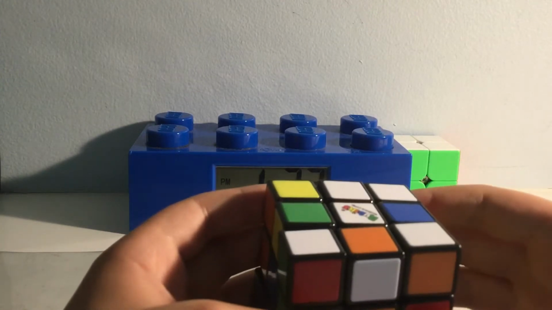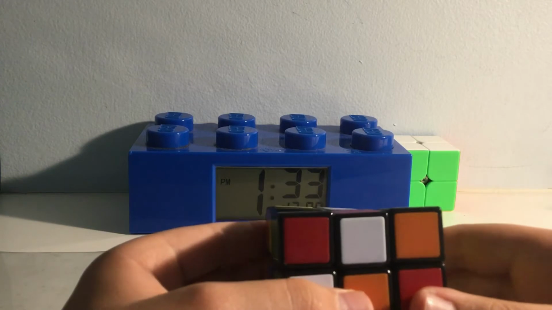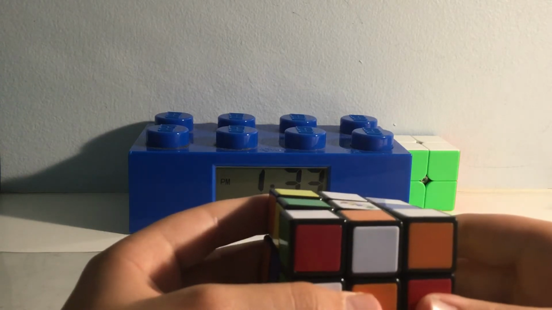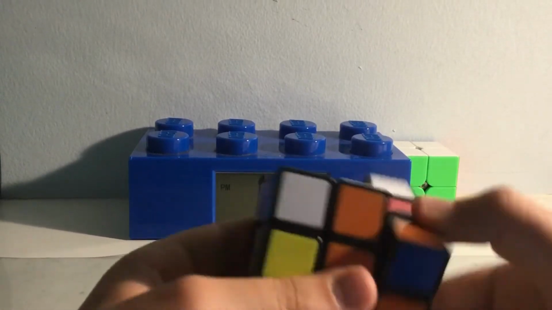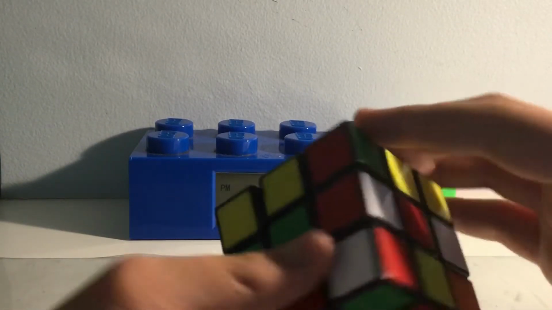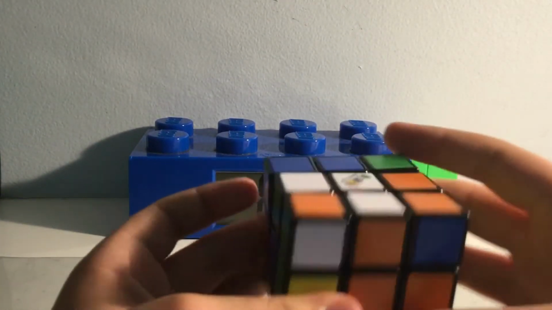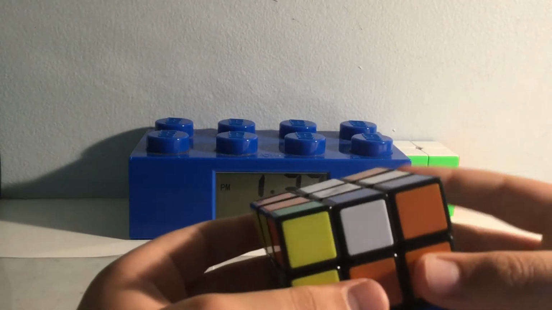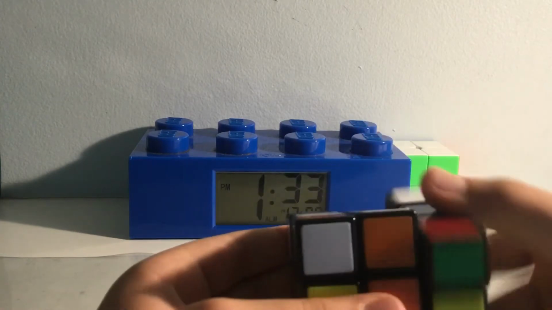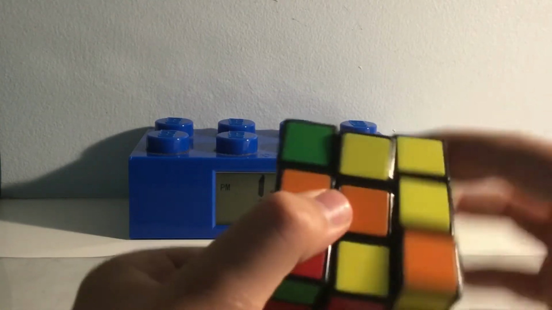If you see a letter plus an apostrophe next to it, that means to do it counterclockwise. These moves are U prime, R prime, L prime, D prime, F prime, and B prime. Lastly, if you see a 2 next to the letter, then it means to do the move twice, like this. For example, U2, R2, L2, D2, F2, and B2.